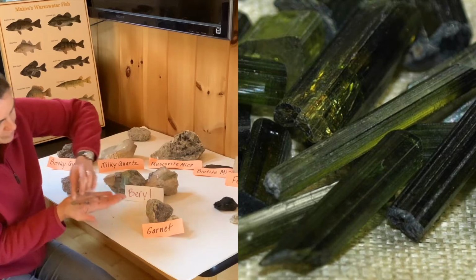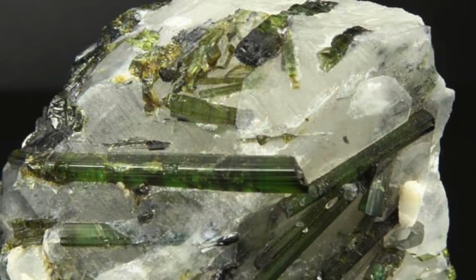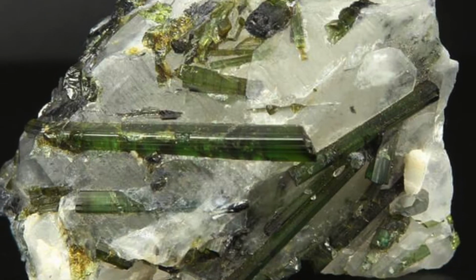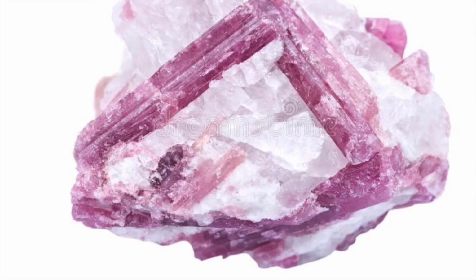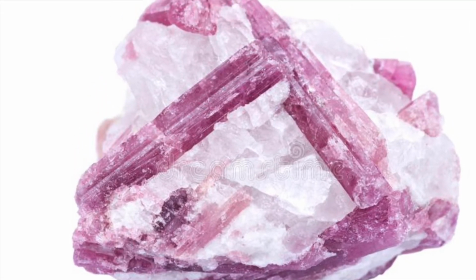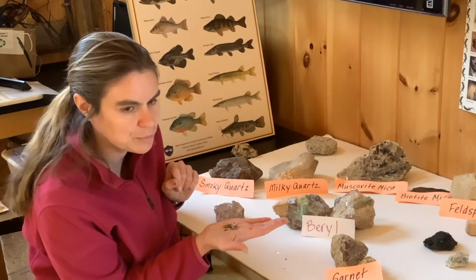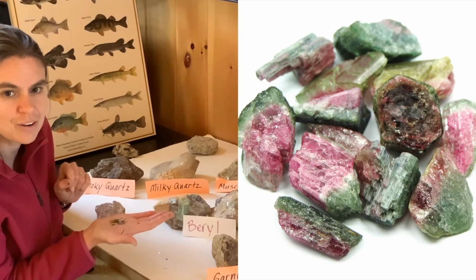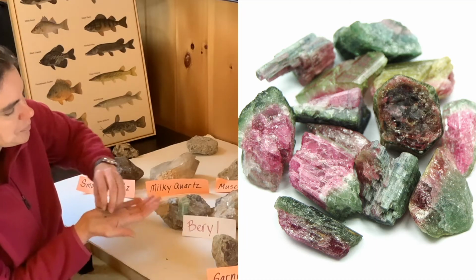And then this is green tourmaline. And then there's some pink tourmaline. Sometimes you even find green and pink tourmaline together. And then they call it watermelon tourmaline because it looks like a slice of watermelon.